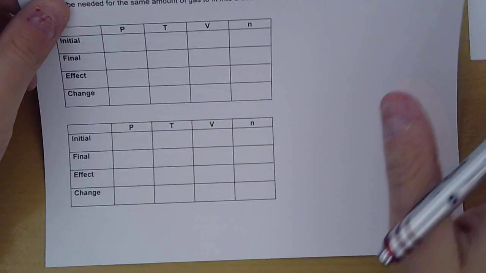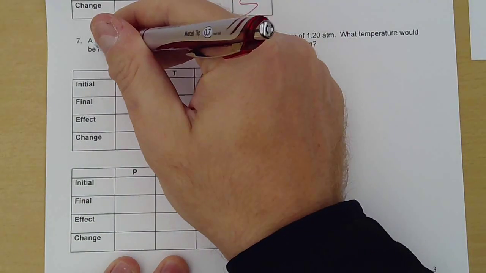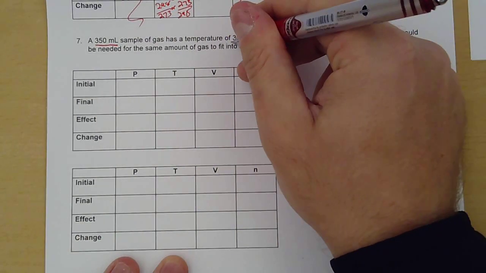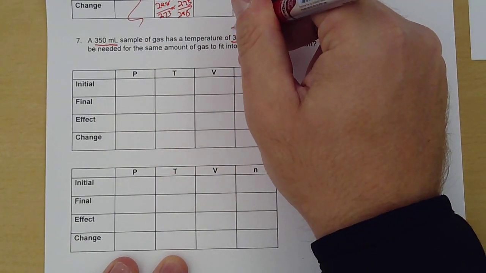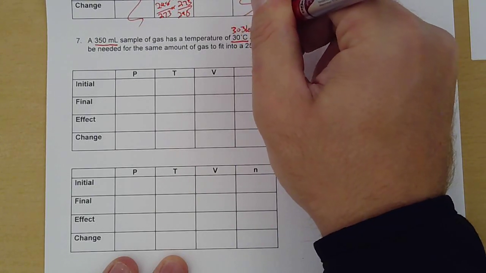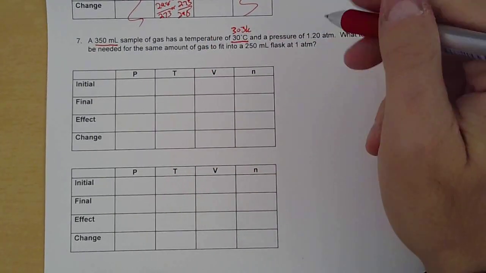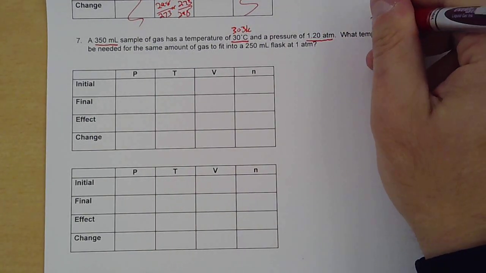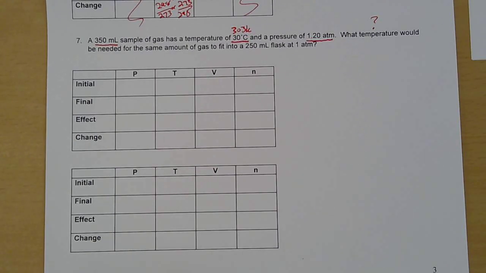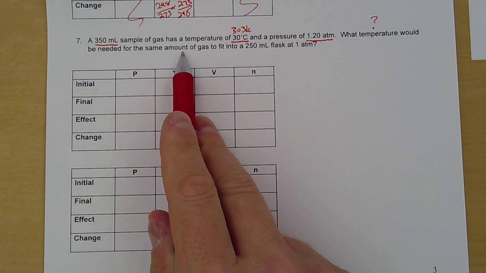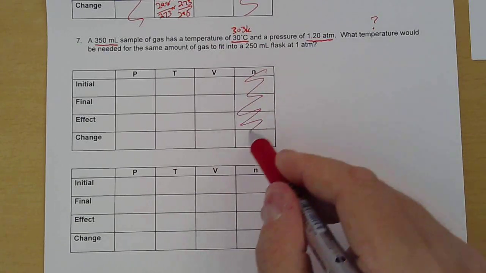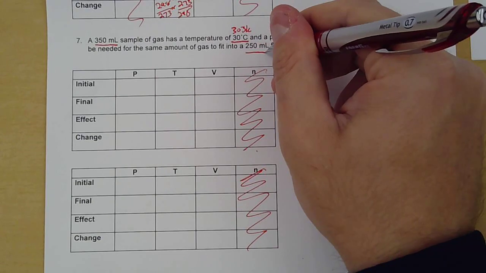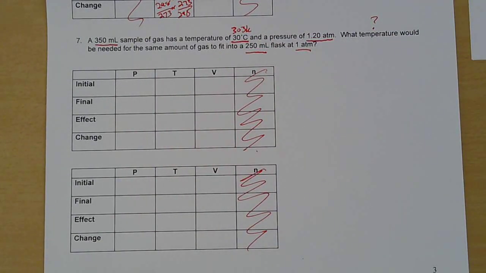So we have a 350 milliliter sample of a gas that has a temperature of 30 degrees Celsius. So let's already change that over, 303 Kelvin, 273 plus 30, and a pressure of 1.2 atmospheres. What would the temperature be? So I'm trying to find that temperature. Would be needed for the same amount of gas. So I'm definitely not changing amounts anywhere in this problem, to fit in a 250 milliliter flask at 1 ATM.